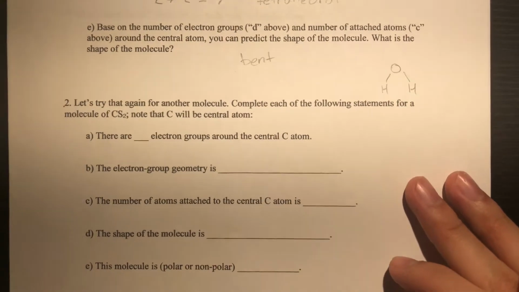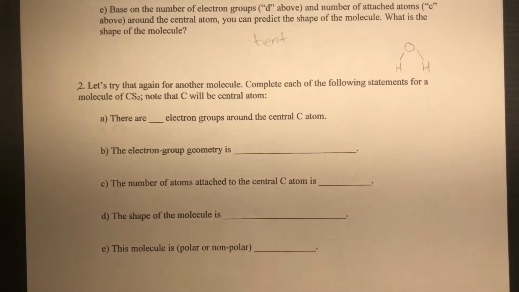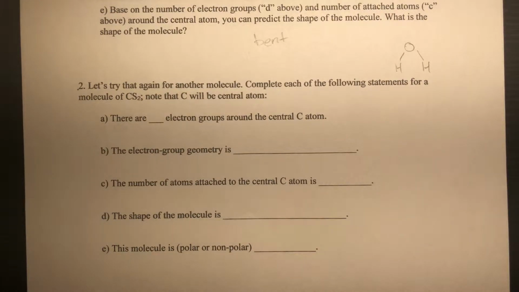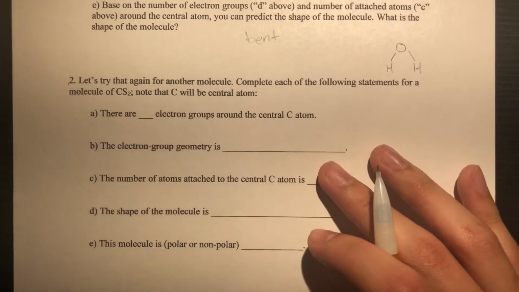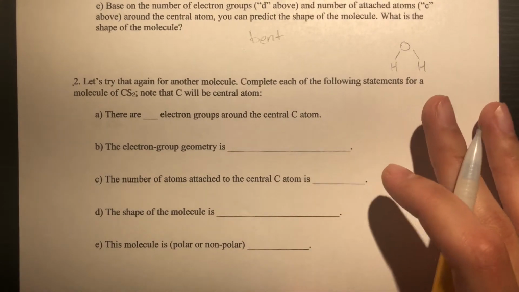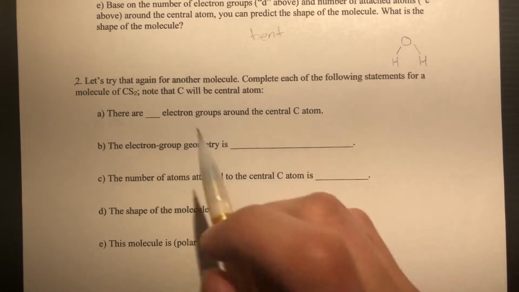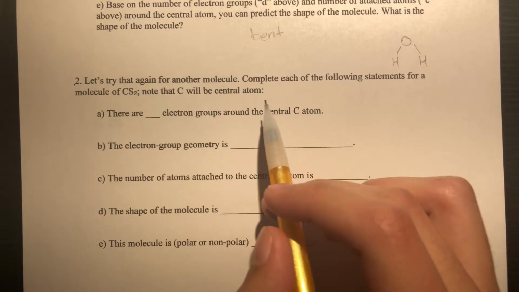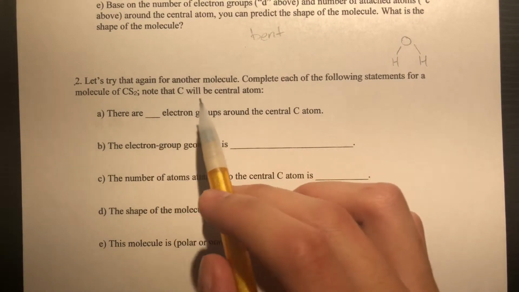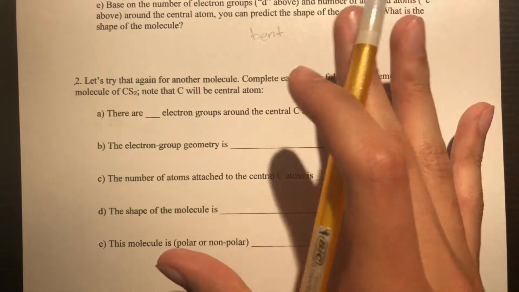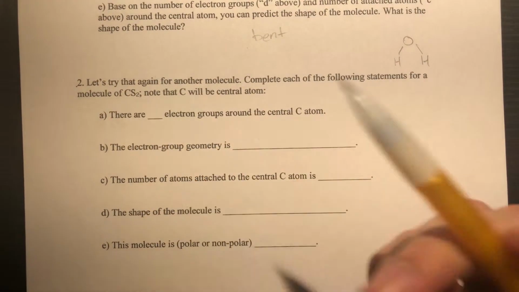Okay, number 2. Let's try this again with another molecule. Complete each of the following statements for the molecule CS2. Note that C will be the central atom. Sometimes professors will say C is the central atom, and sometimes other professors will say S is the central atom.